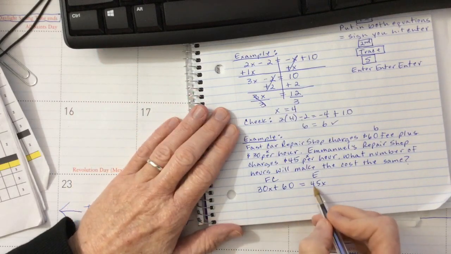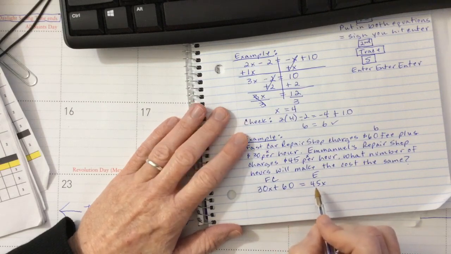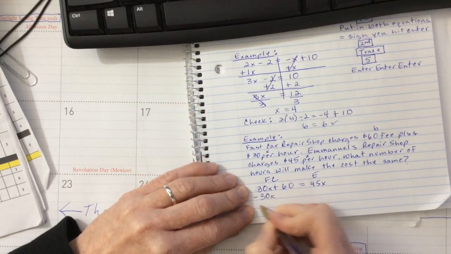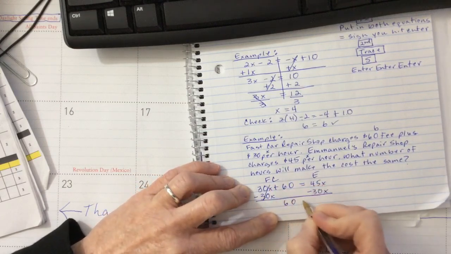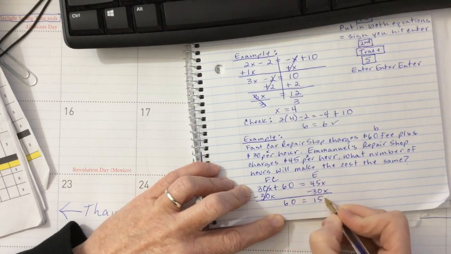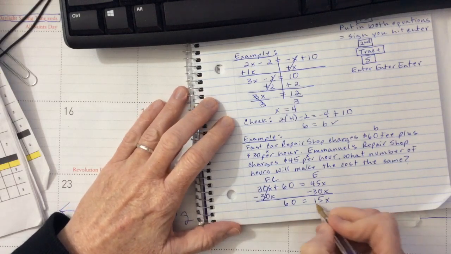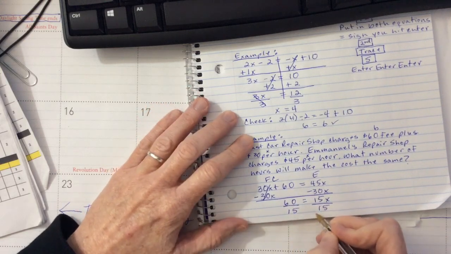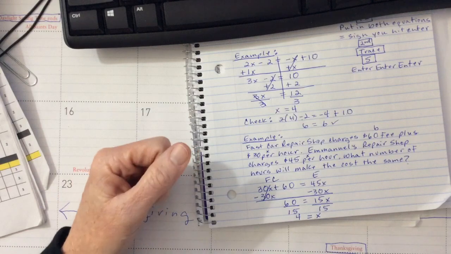So I'm going to move this 45 over here. Well, I don't want a negative 45, so I will move this one over here. So minus 30x. If I do it there, I'm going to do it here. And that's going to give me 60 equals 15x. Divide by whatever's next to the x. And we have x equals 4.